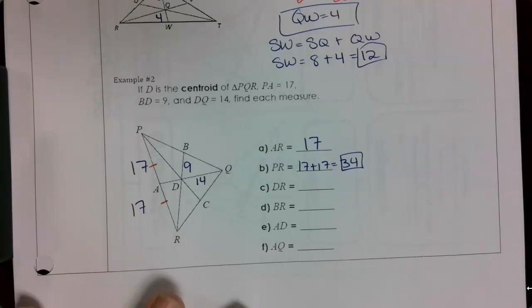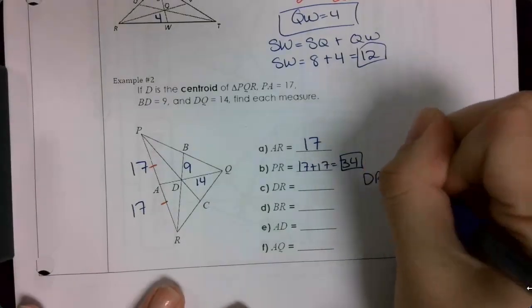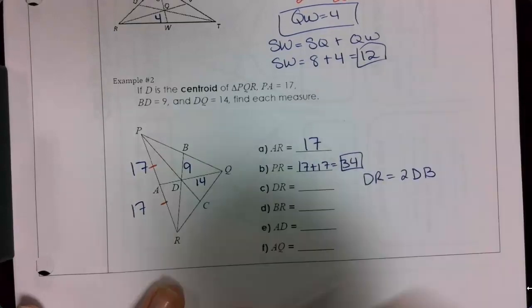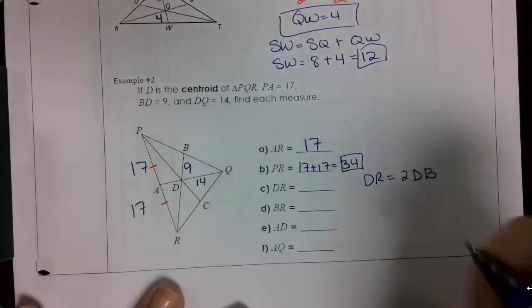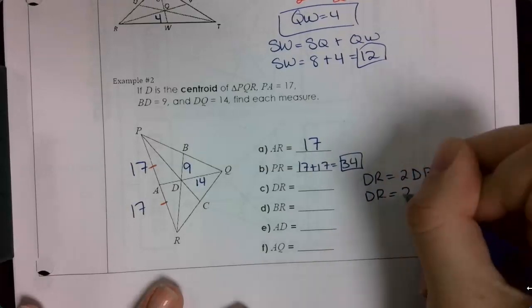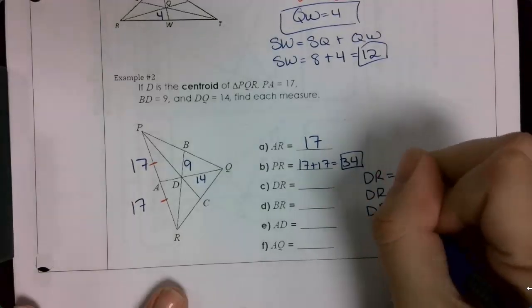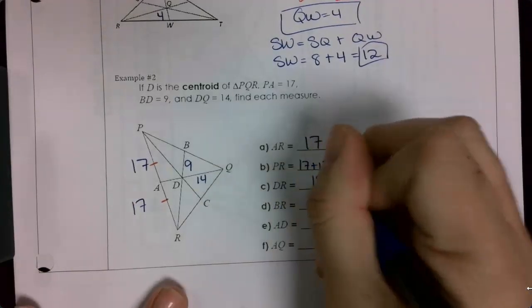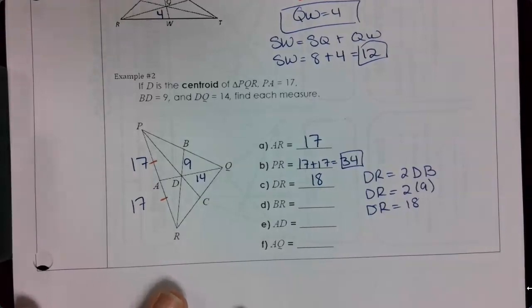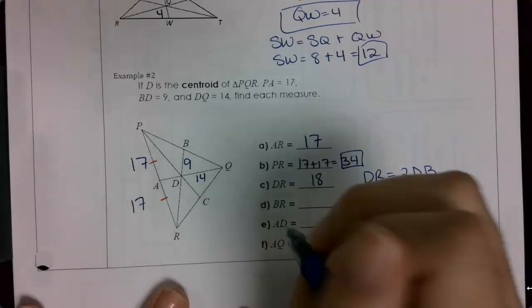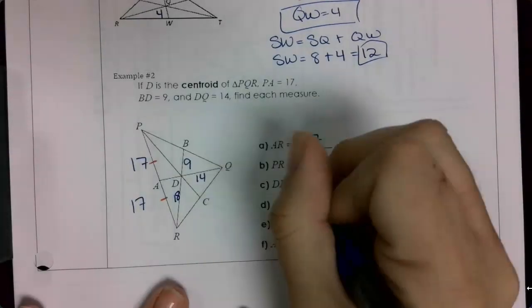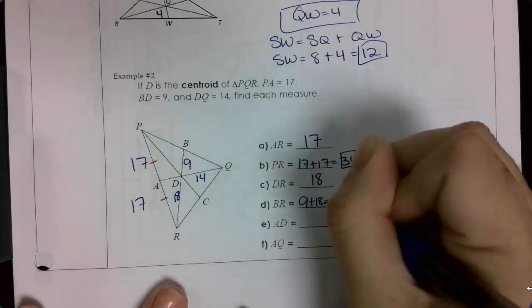Next, I'm looking for DR. I know that DR is going to be twice as long as DB, which I have is 9, so I can go ahead and replace that. BR equals 18. BR is adding all the way across, so if the top one's 9 and the second one is 18, this gets us 27.